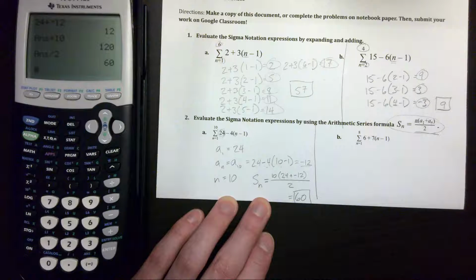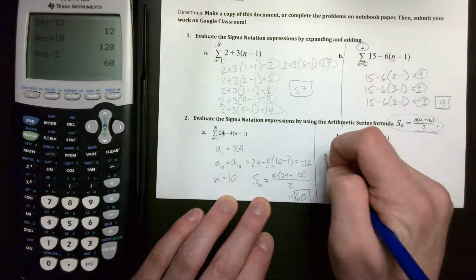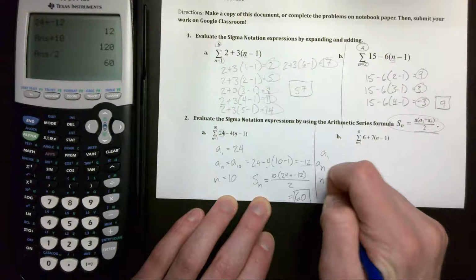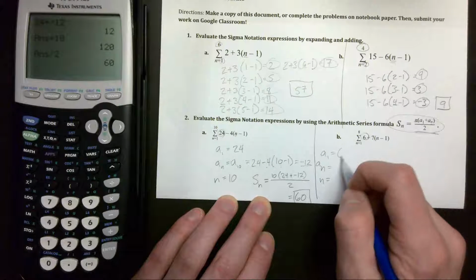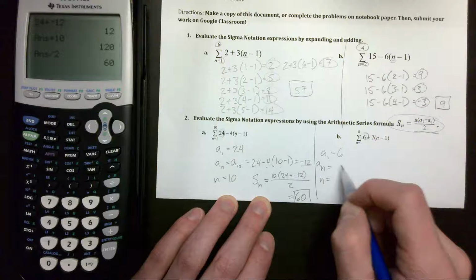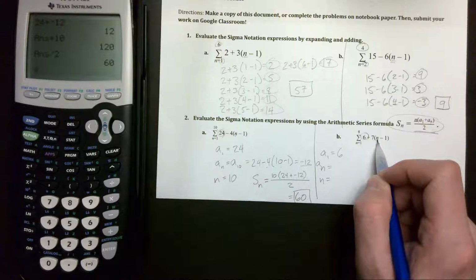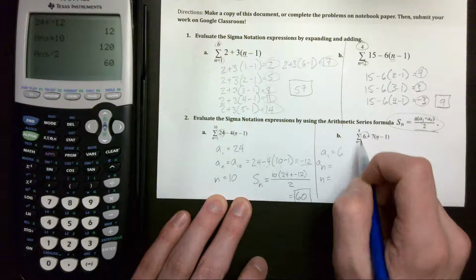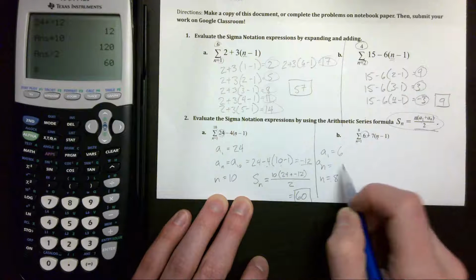This one, same process. I need to identify a1, an, and n. a1 is written in the formula, it's 6. It's also what you get when you put in 1 for n right here. n is the number of terms you're adding, so from the first term to the 8th term, that's 8 terms. an is a8 then.